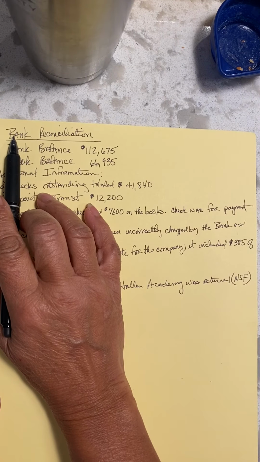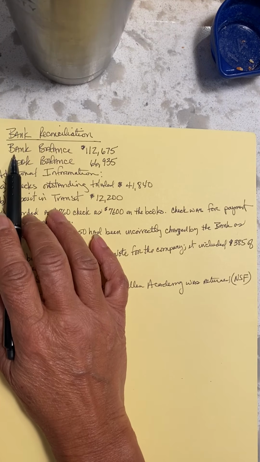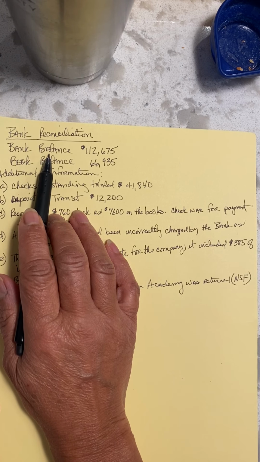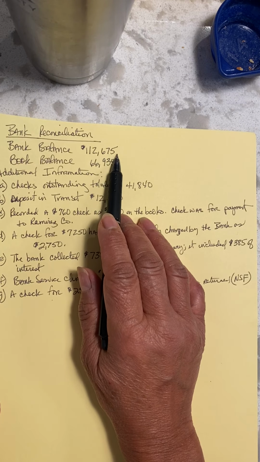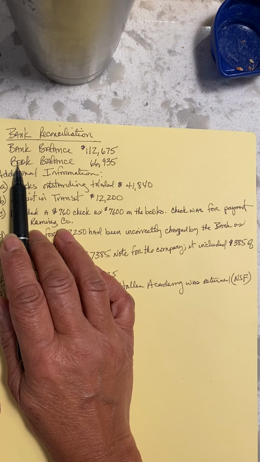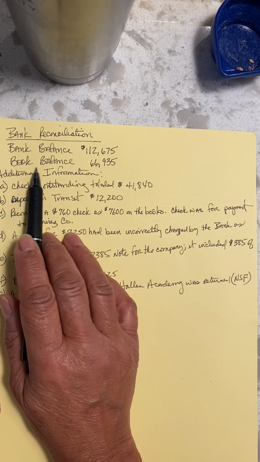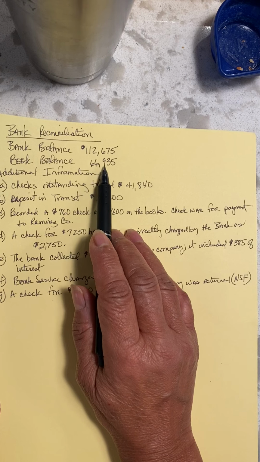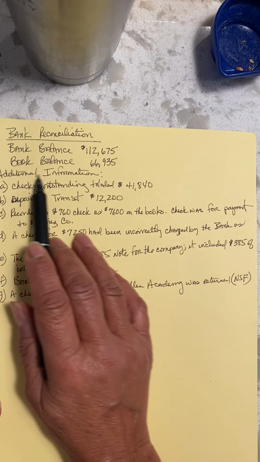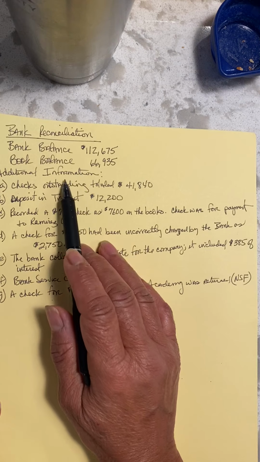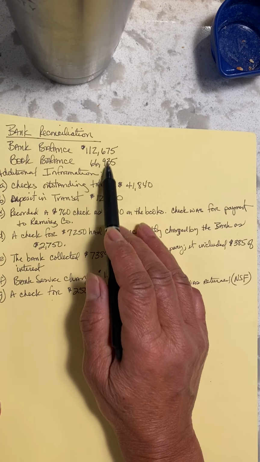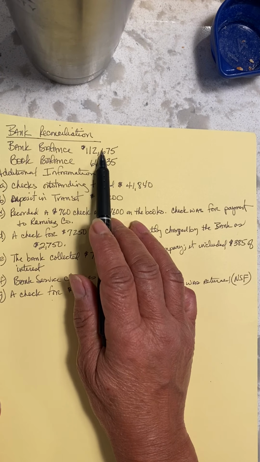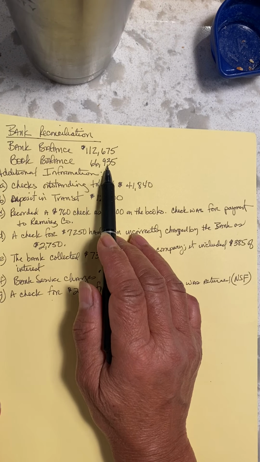Okay, this is the bank reconciliation problem. In this problem, you see that the bank balance, the balance that came on the statement we received from the bank, was $112,675. This is the balance that's in our book. So our cash balance right now is showing $66,935. Now this additional information is going to be added and subtracted to these numbers to give us an adjusted balance. Your goal is to make sure that the book balance and the bank balance are equal.